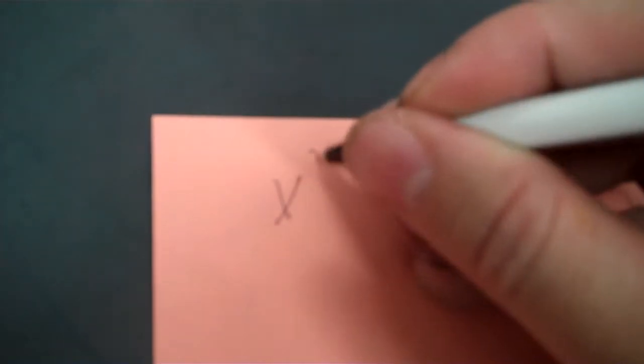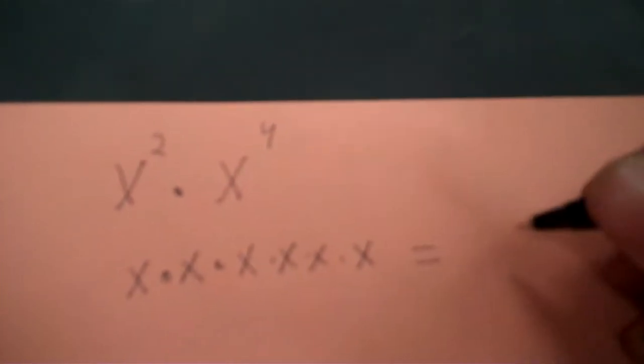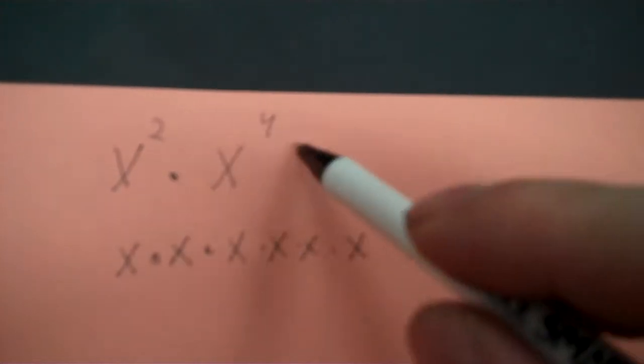I want to write x to the second times x to the fourth, x to the fifth divided by x to the second. And then I've got x to the power of 3 raised to the power of 2. So let's look at how this works. The factor x to the second means x is a factor twice, and then x to the fourth means it's a factor 4 more times. So how many times is x a factor? Well, it's equal to 6, so x to the 6th. So you notice how just because we were multiplying, that doesn't mean we multiply the powers, we actually end up adding those.